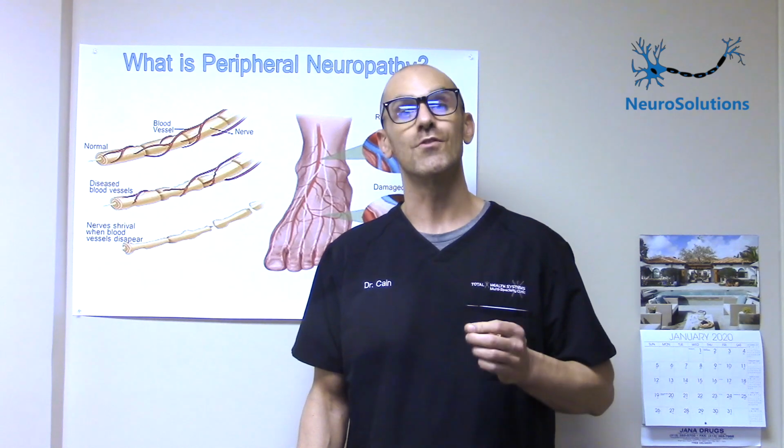Now there is a caveat. This nerve conduction study only works on the large nerves in your body. So if some of the smaller ones are affected but the large ones are not, then you could potentially get a false negative for one of these neuropathies by only testing these large nerves in one of these nerve conduction studies.